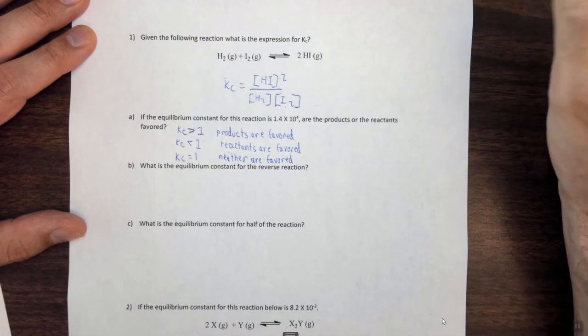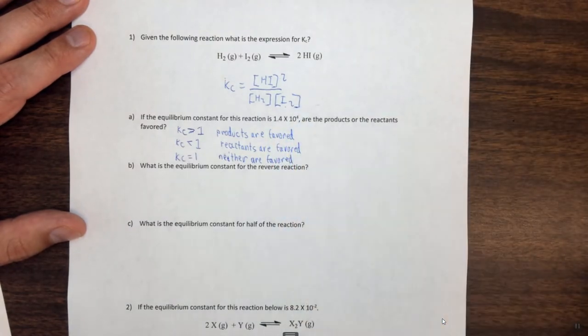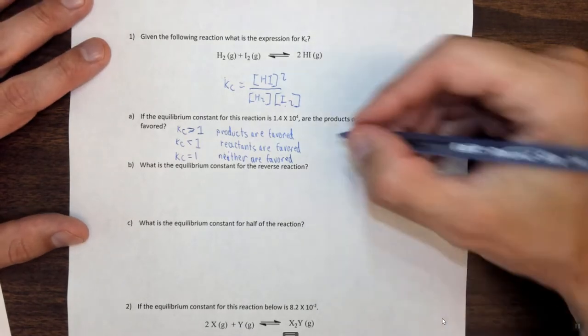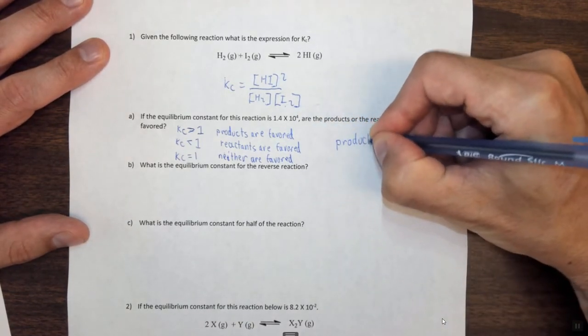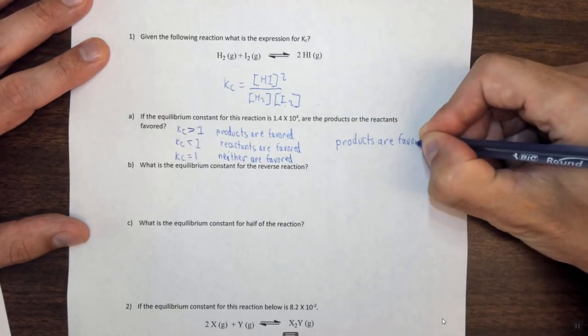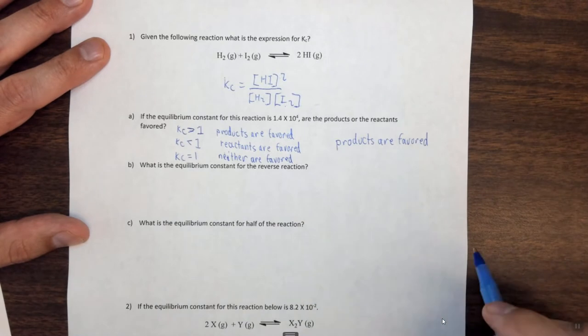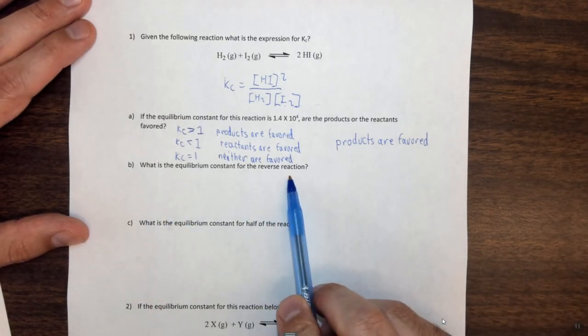And that's basically how it works. So in this case, we have 1 times 10 to the 4 is the value of Kc. That's clearly much larger than 1. So the products are favored to answer this question. It says, what is the equilibrium constant for the reverse reaction?